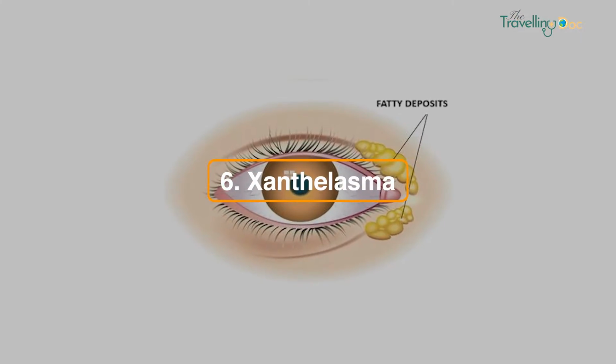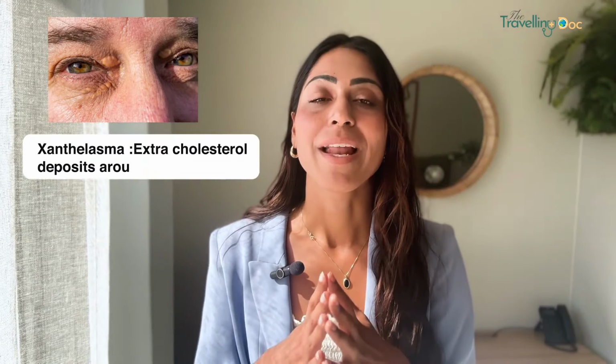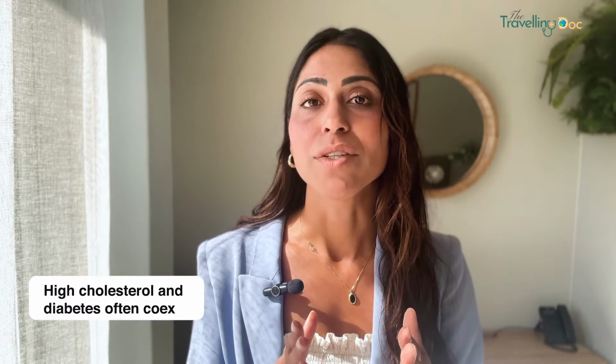Number 6 is xanthelasma. This is when you develop extra cholesterol around your eyes. You may notice flat or slightly raised yellow growths around your eyes, but they could signify raised cholesterol. These bumps are not normally painful, but they could signal uncontrolled diabetes or raised cholesterol. Usually high cholesterol and diabetes go hand in hand with each other.